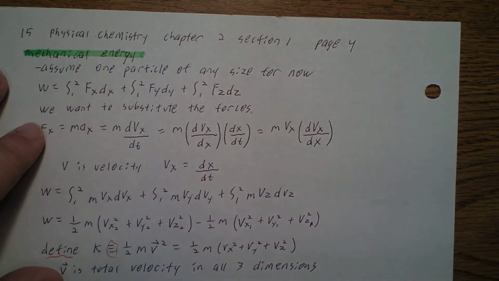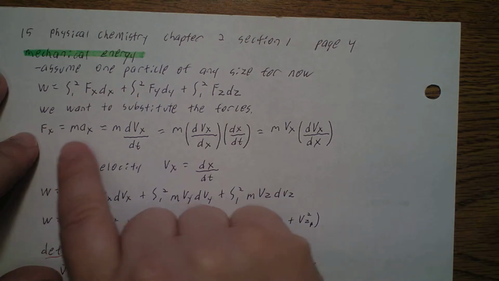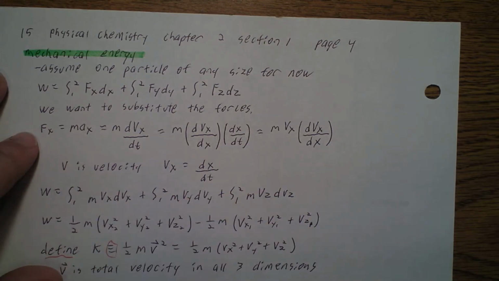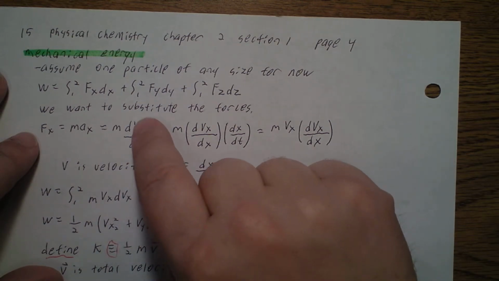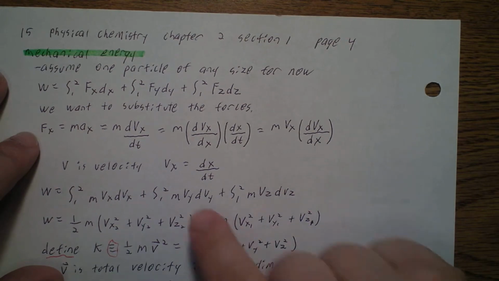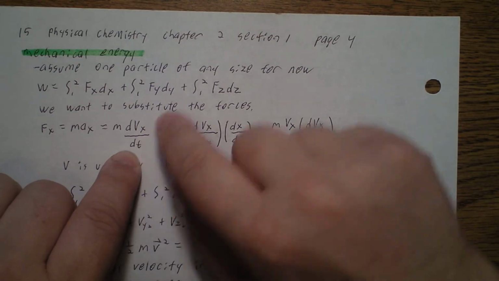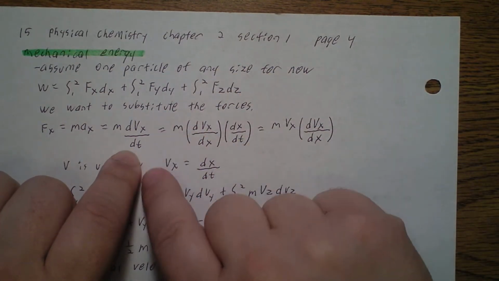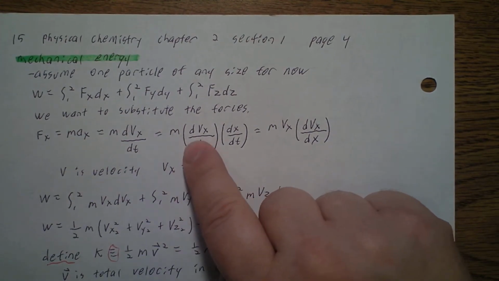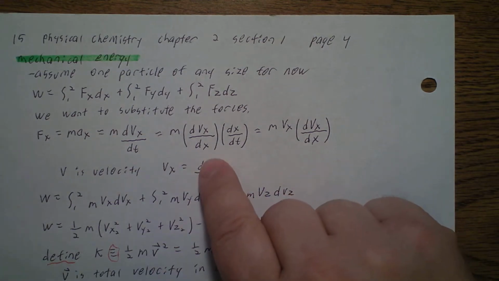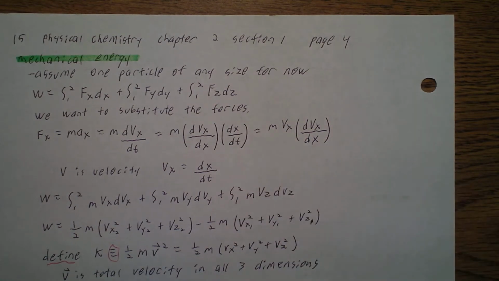Now we want to substitute out for those forces. Remember that F_x, the x component of force, is equal to mass times the x component of acceleration, which is equal to mass times the derivative of the x component of velocity with respect to time. Now these are two different variables, there's x and t. We need to convert. So this is how you do it. You have mass times the derivative of the x component of velocity with respect to x times the derivative of x with respect to time.